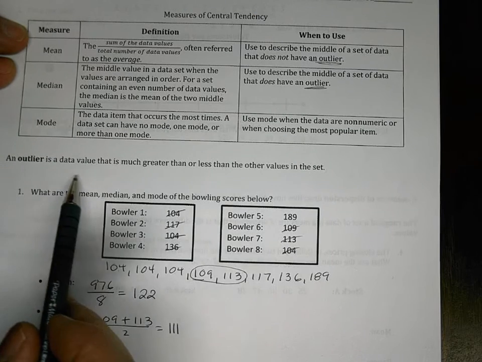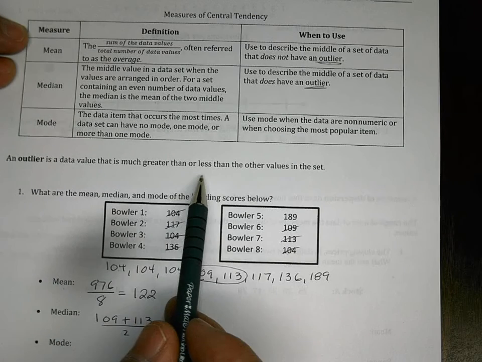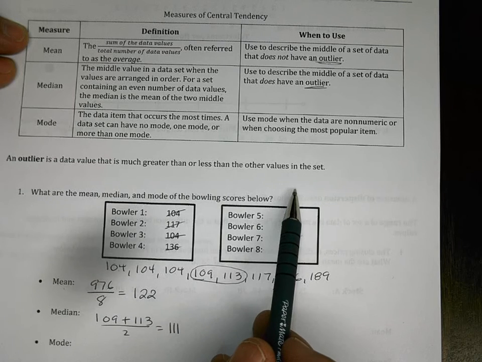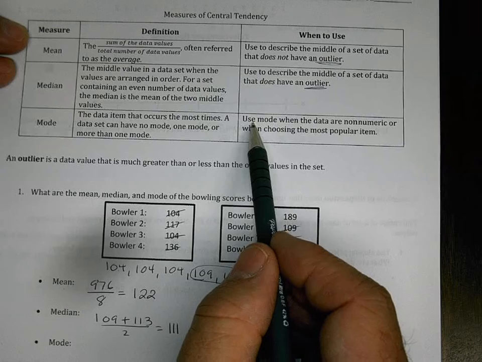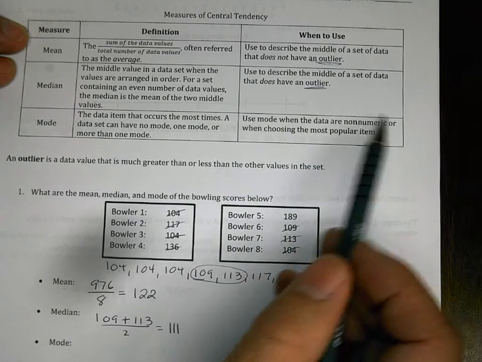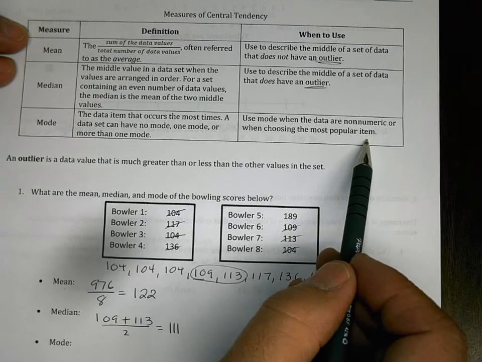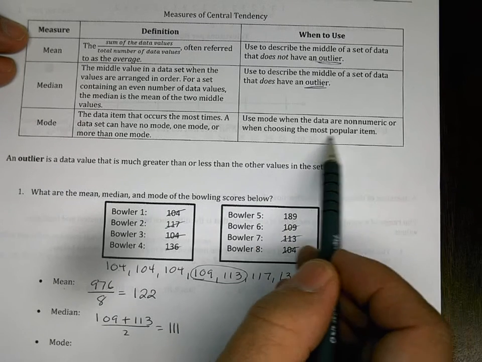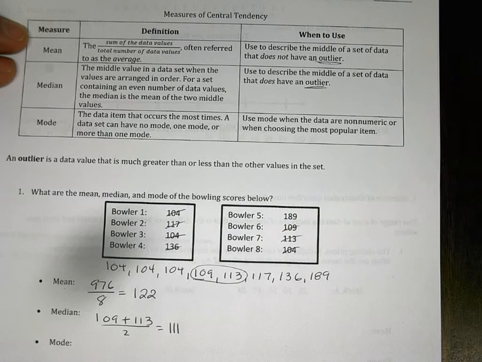Remember, an outlier is a data value that is either much greater or much less than the other values. But use the mode when the data are non-numerical or when choosing the most popular item. The mode is not affected by outliers because the mode is just what happens the most often.